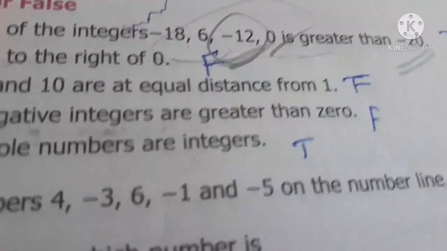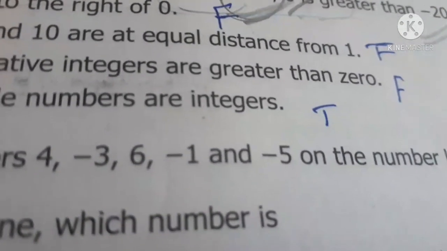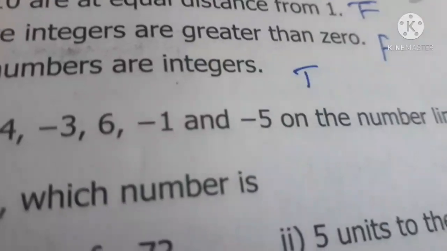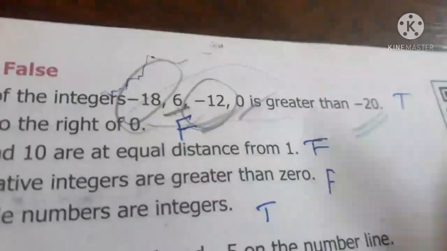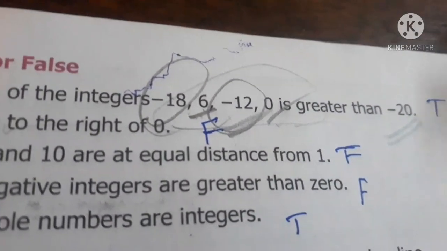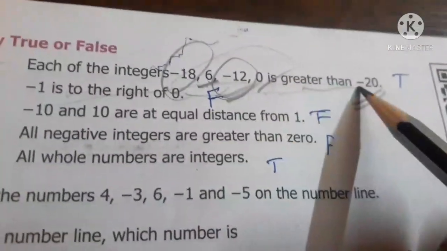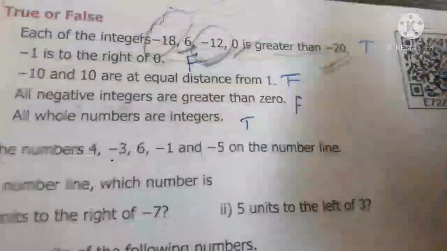Then 6, always a positive number. 0 itself is greater than a negative number. So a positive number, it can be 1 also, is greater than every negative number. And 0 is greater than every negative number. All the positive numbers are greater than the negative numbers. Okay, so 6 is over. Then minus 18. Comparing 18 and 20, 18 is always smaller. So you can put minus 18 as larger. So what they are saying, each of the following is greater than minus 20. Yes, it is true. All are greater than minus 20.